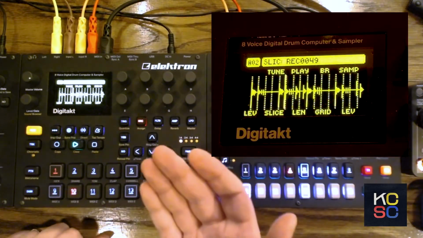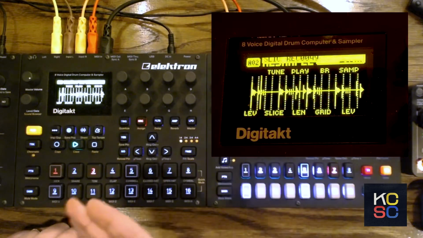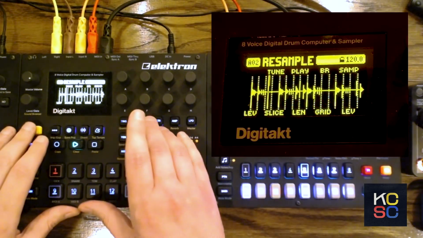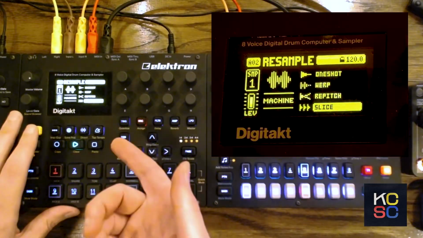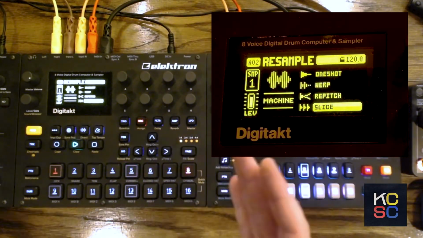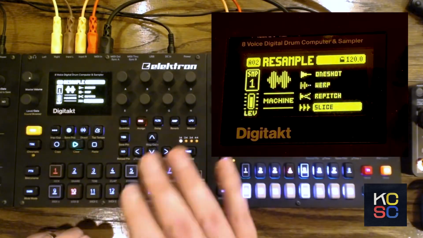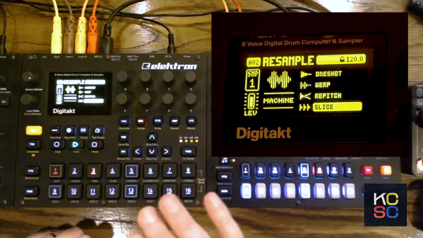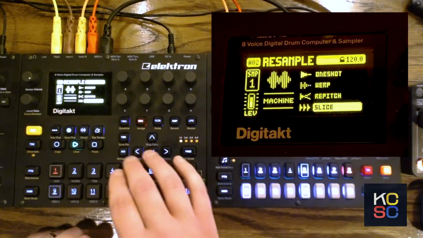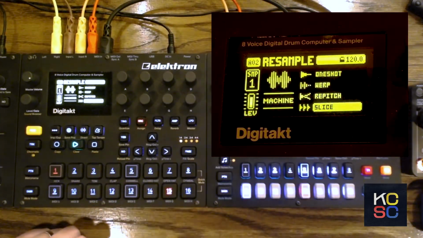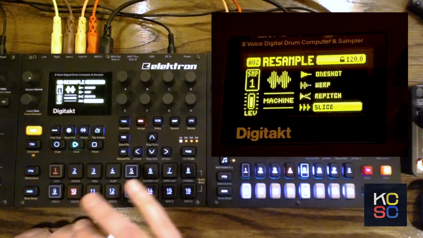Now we're actually listening to a sample. So this is a slice machine. If you hold function and hit source, you can swap the machines out. These machines are all really cool. They have tons of different capabilities. And really, in an older version of the firmware, they didn't have any of these machines.